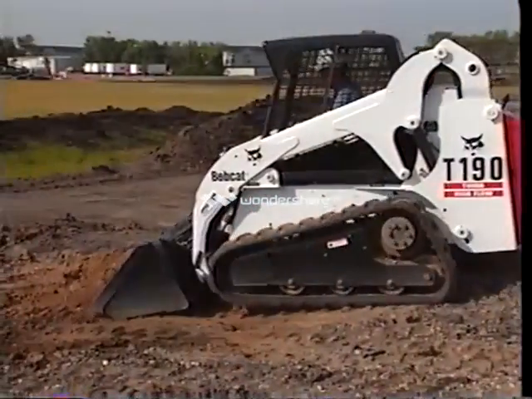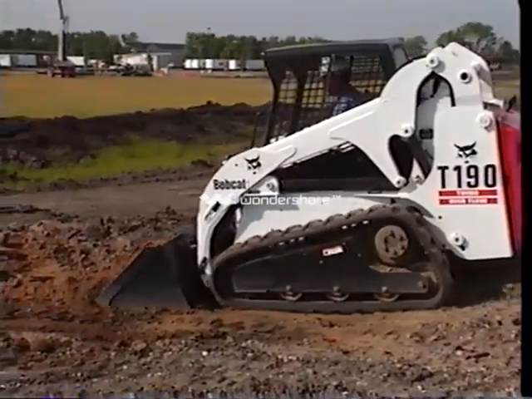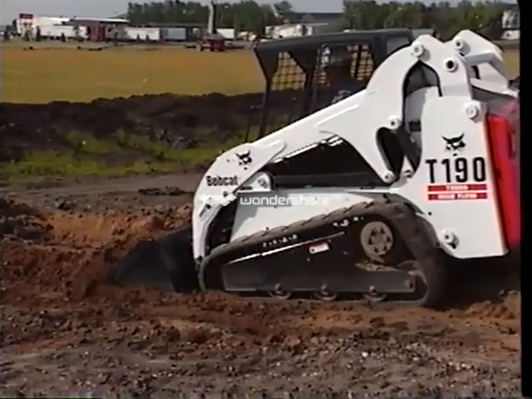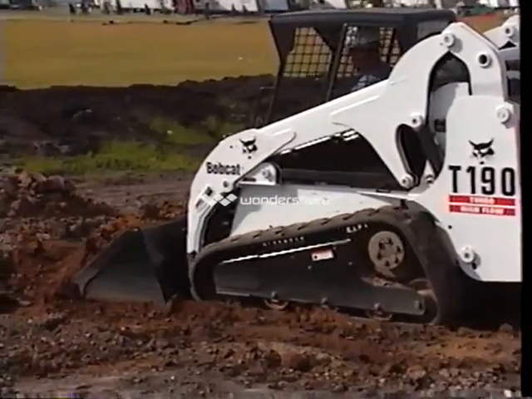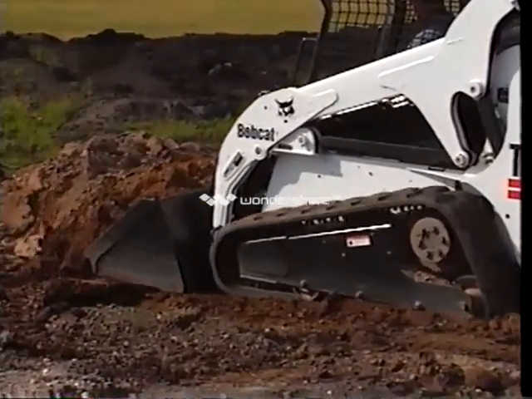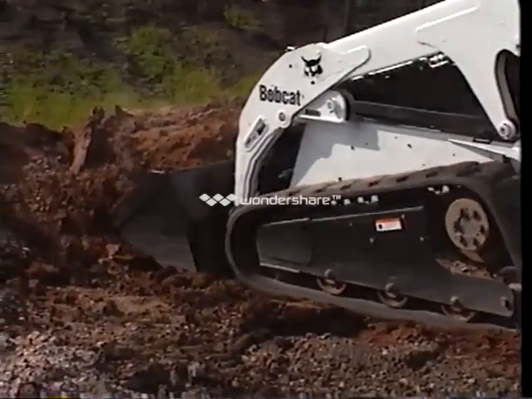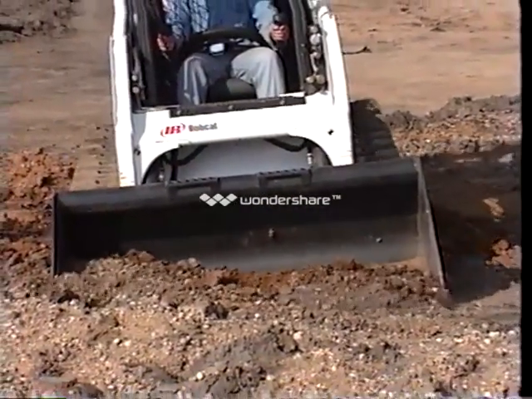To maintain optimum traction while operating a compact track loader, keep the full length of the tracks in contact with the ground. Raising the front end of the tracks off the ground during loader operation reduces traction and increases track wear. How much will a Bobcat compact track loader lift?